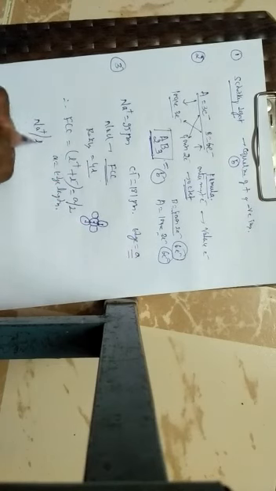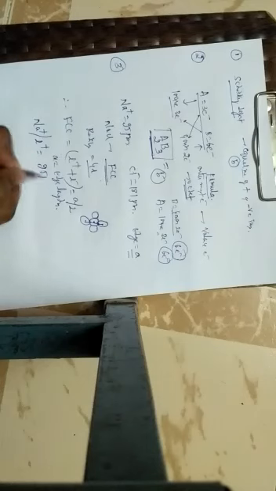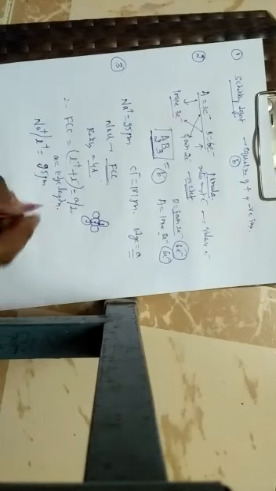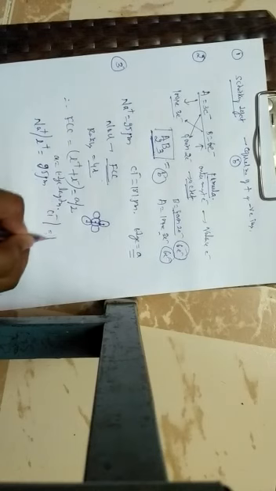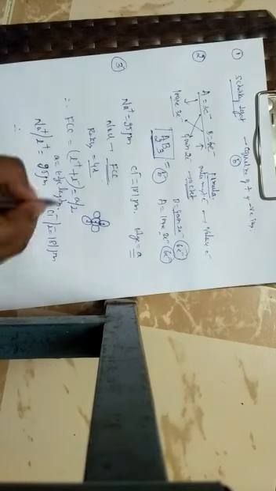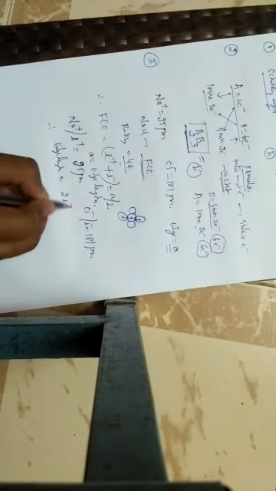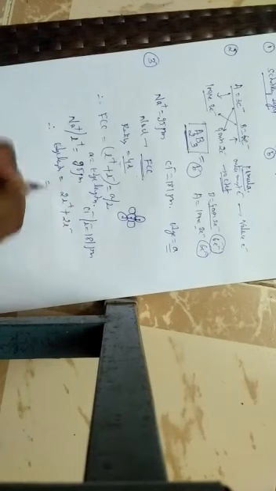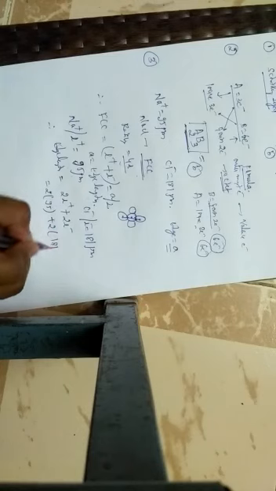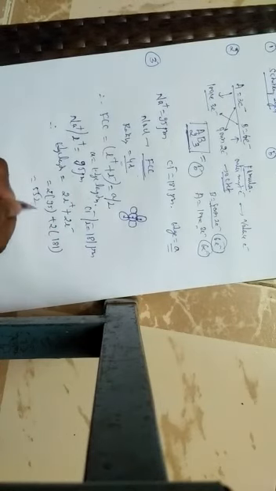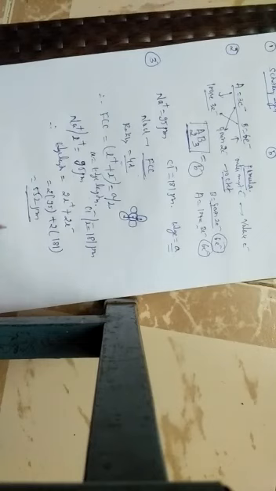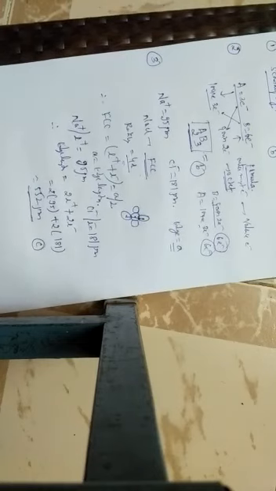Since Na plus is nothing but the r plus ion, which is 95 picometer, and chloride ion is 181 picometer, which is nothing but r minus ion. Therefore, the edge length has been represented as 2r plus plus 2r minus, where r plus is 95 picometer and r minus is 181 picometer, which comes out to be 552 picometer, which is nothing but option C.